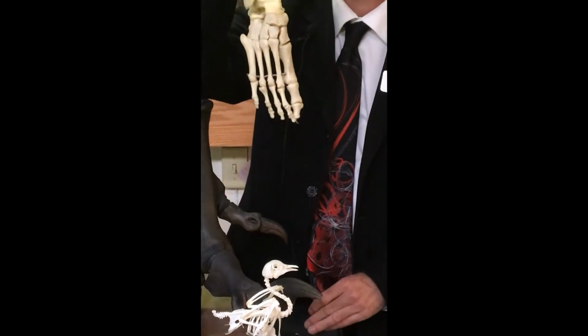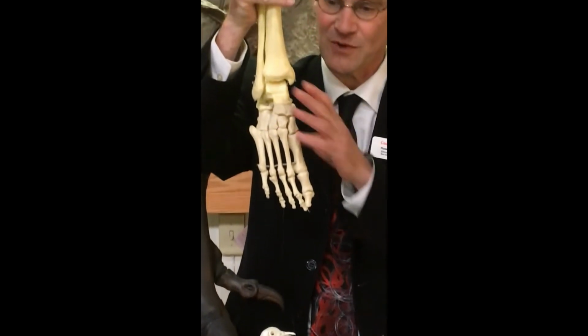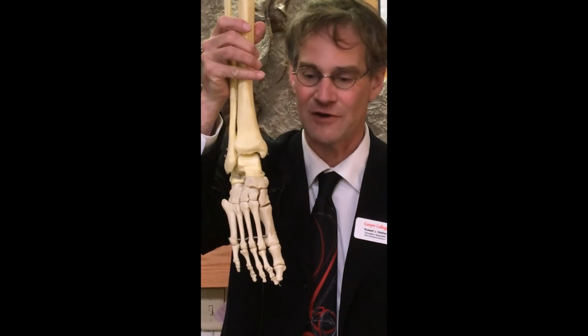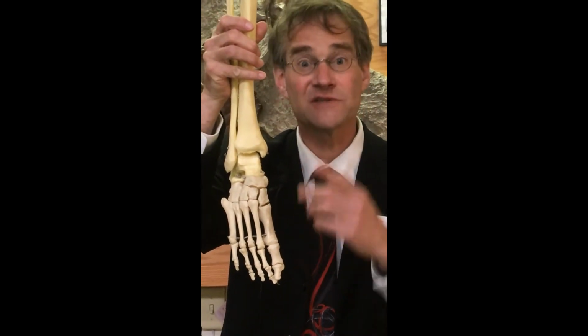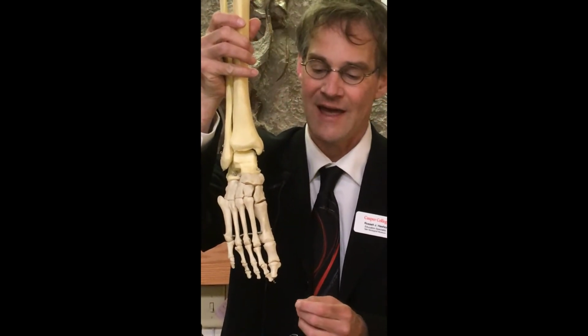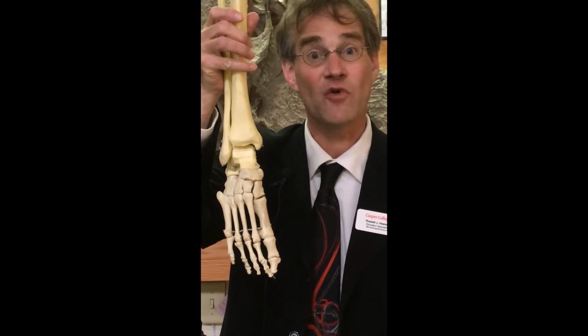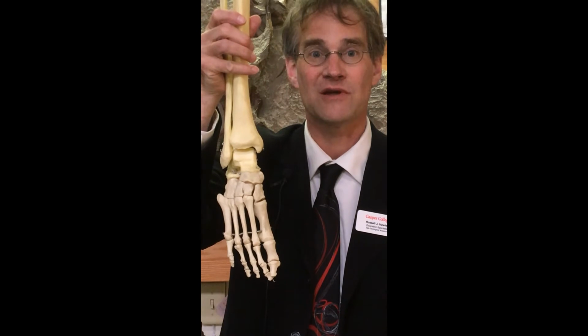Here, for example, is a human foot. This is what the bones look like inside of your own foot. A bit smaller than this for our younger viewers. And the phalangeal formula of your foot is 2, 3, 3, 3, 3.